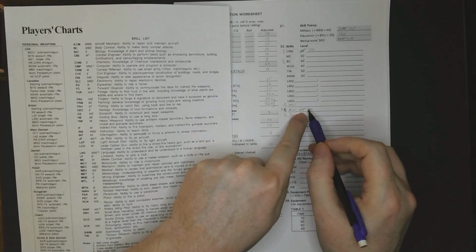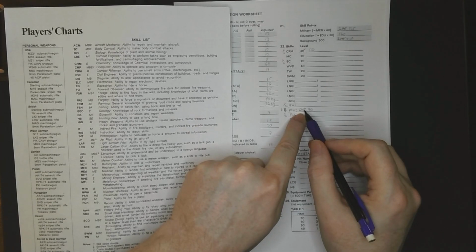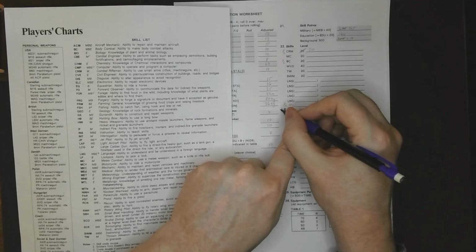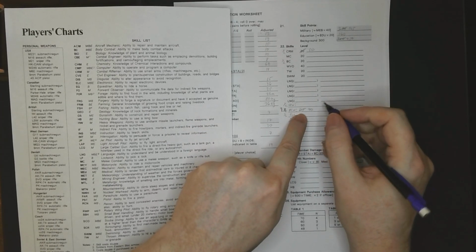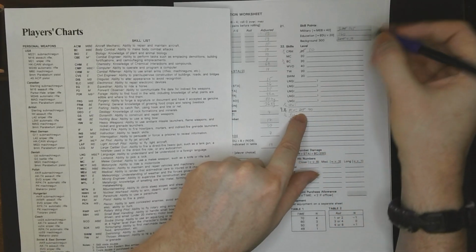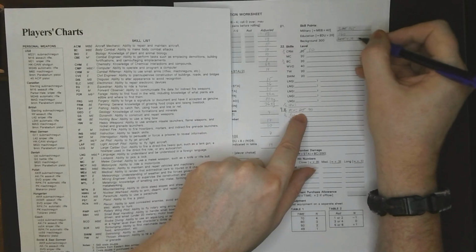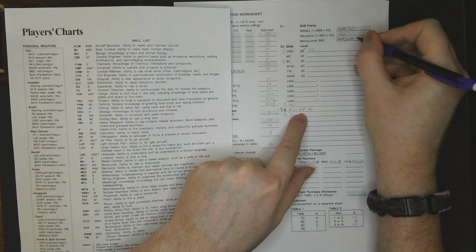However, because we're now increasing a skill above rank 50, that is doubled. So this does, in fact, go to 2 for us. So that's a 40-point spend, and we can do military or background. You know, we've got background, so let's take that down to 210.